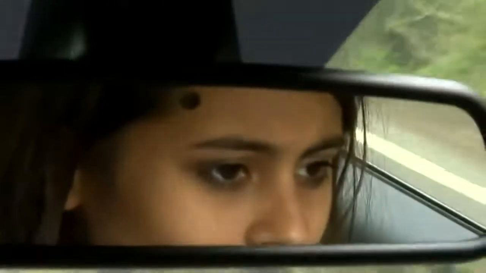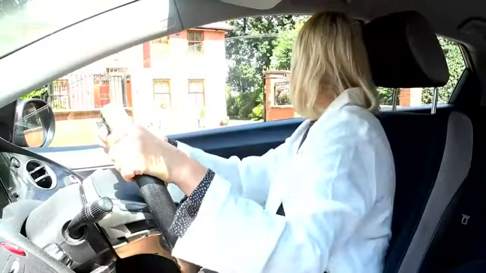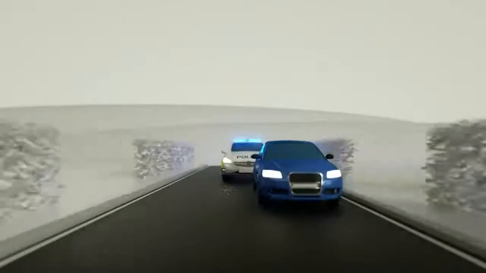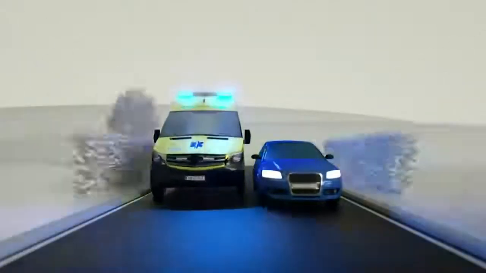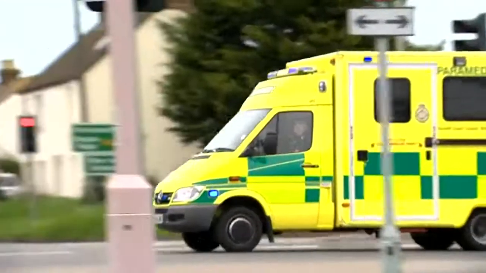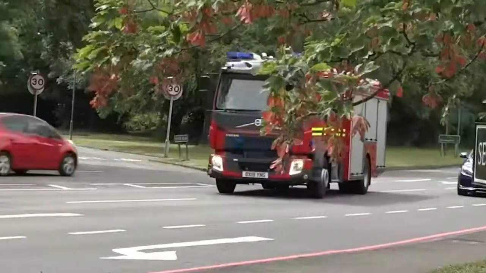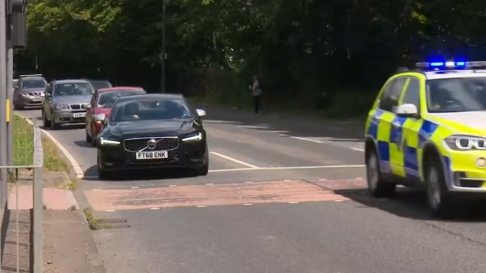Have a good look round and be aware of what everyone else is doing. Often there'll be more than one emergency vehicle coming. Listen for different sirens and look all around before moving off. By remaining aware and observant, we get more time to anticipate and plan. We're greatly reducing risks, and who knows, maybe helping to save a life.